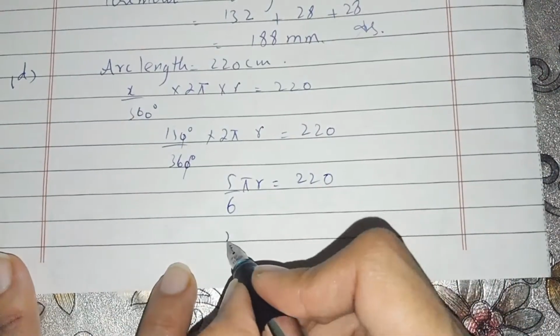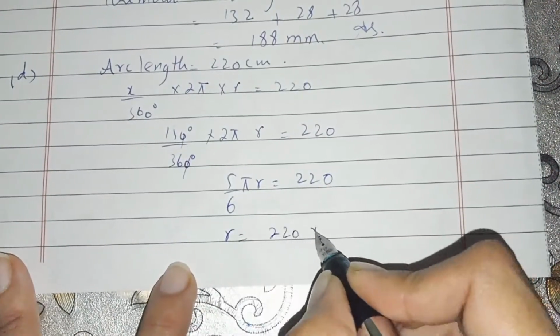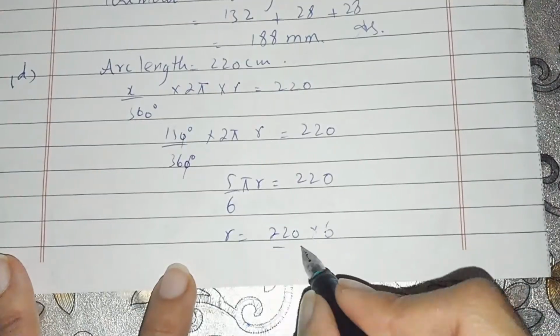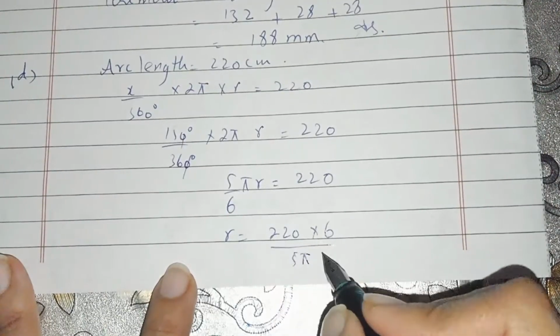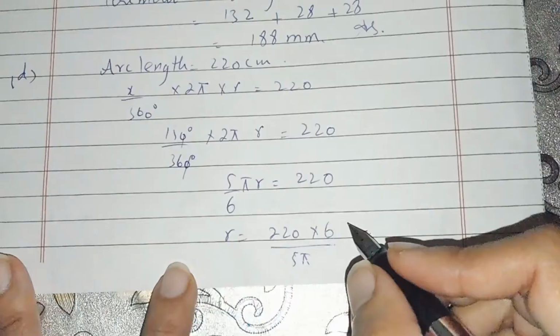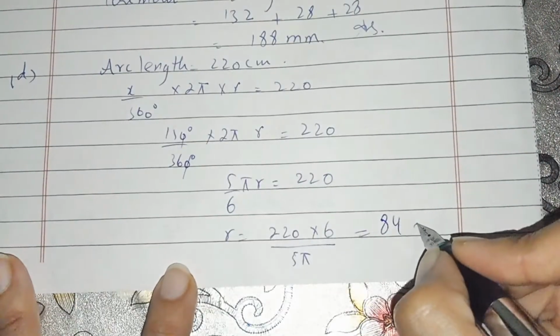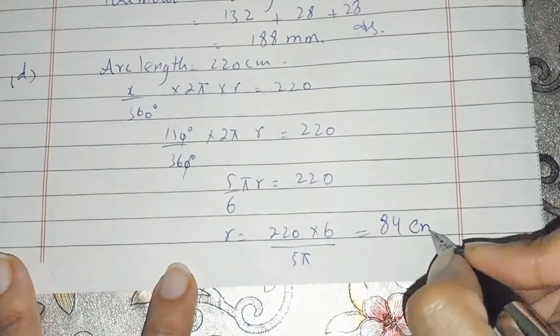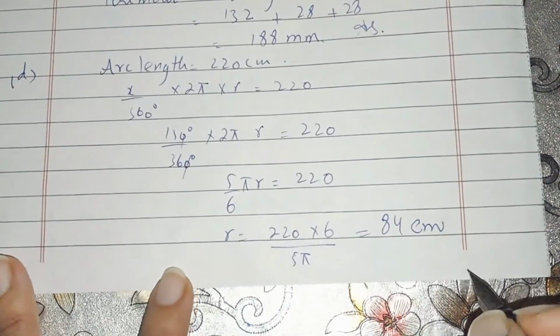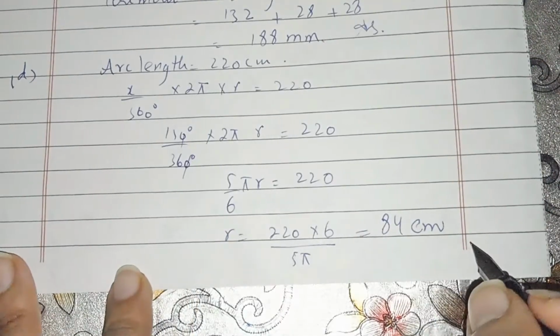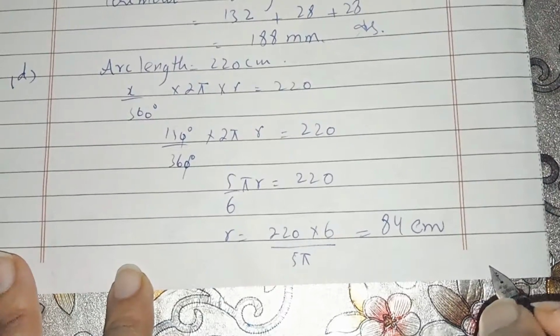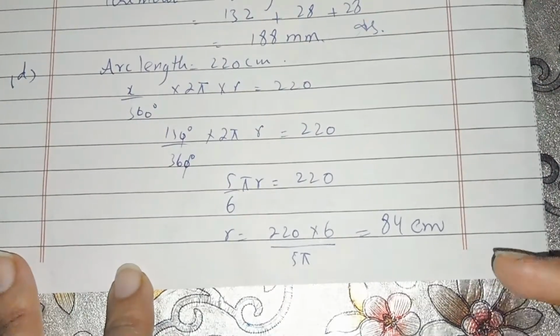And now by cross multiplying, 220 multiplied by 6 divided by 5 pi, and by solving it on the calculator, we get the value. r is equal to 84, and these values are in centimeters. And now students, that is the radius of part number D. Now we have to find the area.